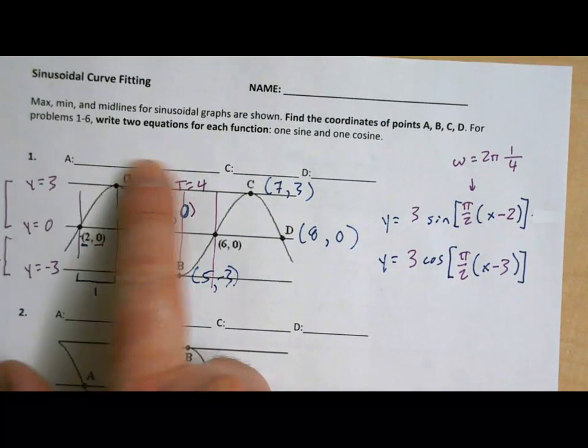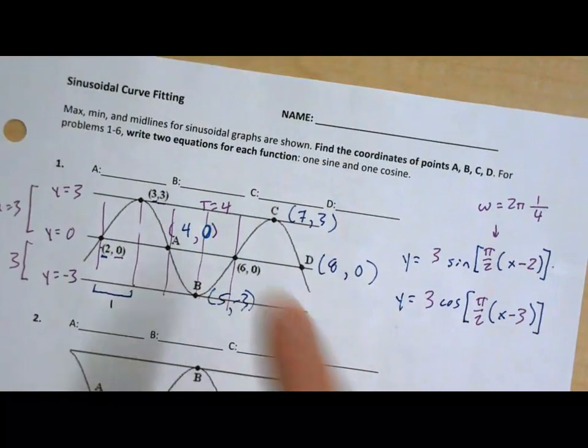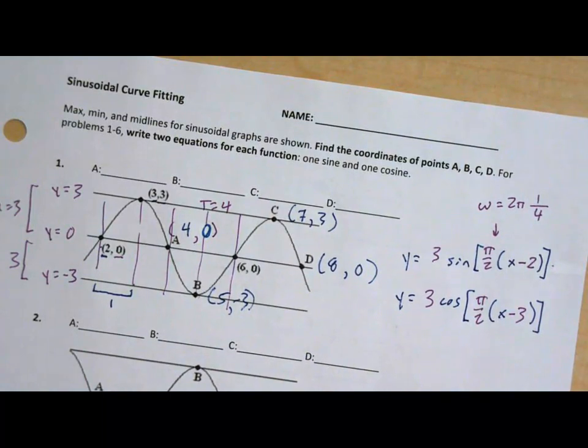I left some blanks up here for you to put the coordinates of the points, but if you just label the points, that's fine by me. This is going to be part of your assignment, so I want to show you how you can check, because I'm not going to be providing an answer key for this.